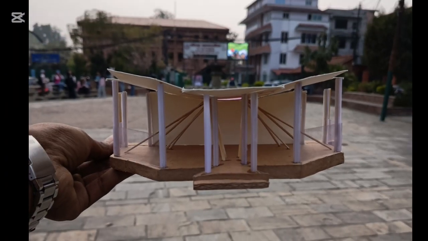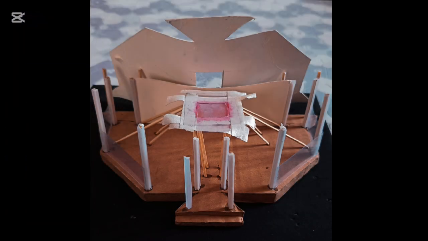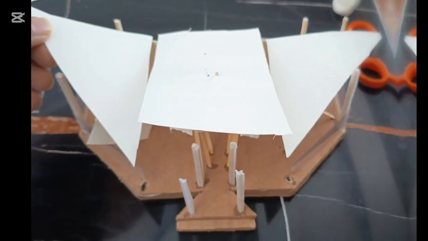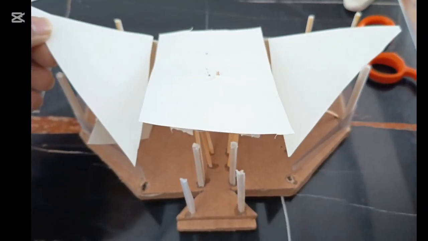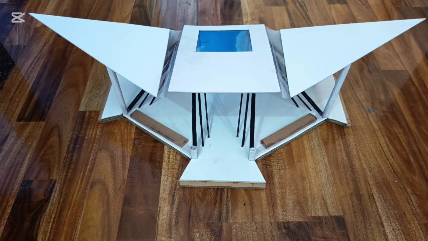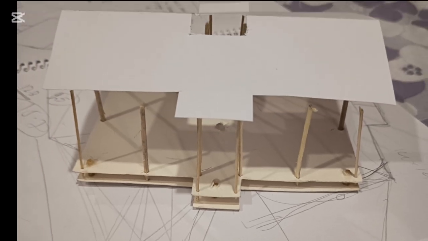Step 4. After that, I introduced oblique elements to create a sense of direction, rhythm, and spatial compression. Step 5. Finally, I refined the design by developing the roof into inclined planes, which respond to the internal space and overall concept.